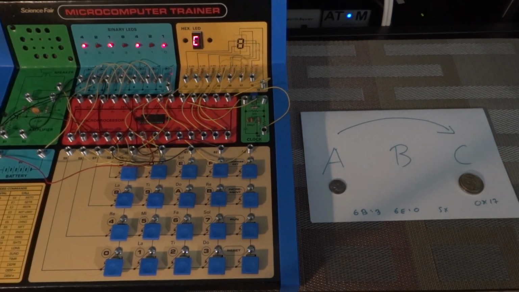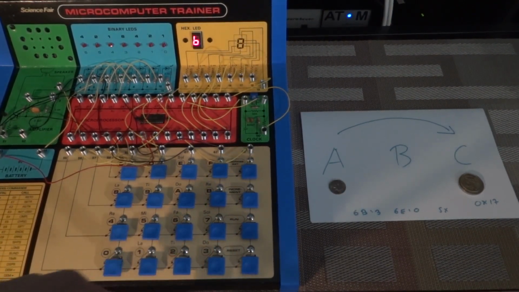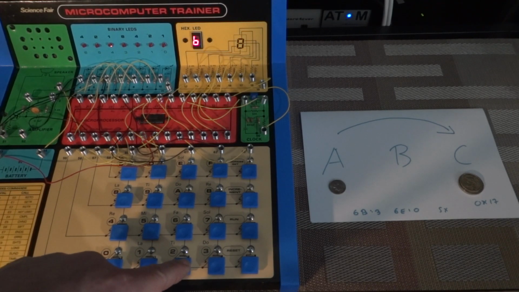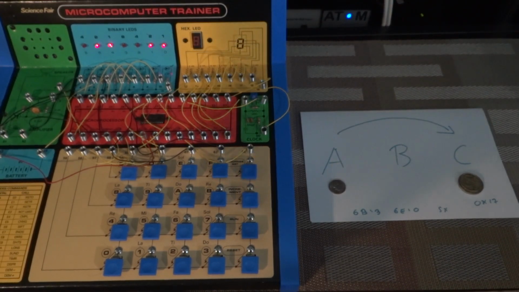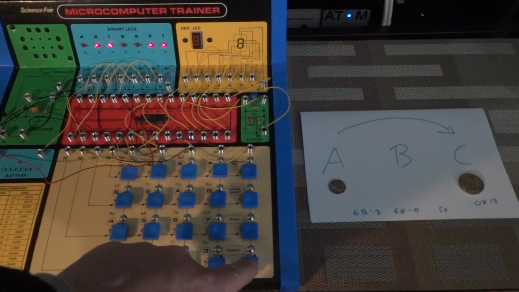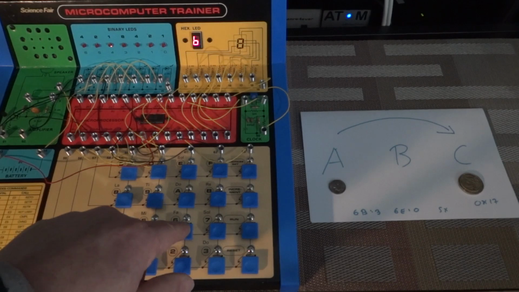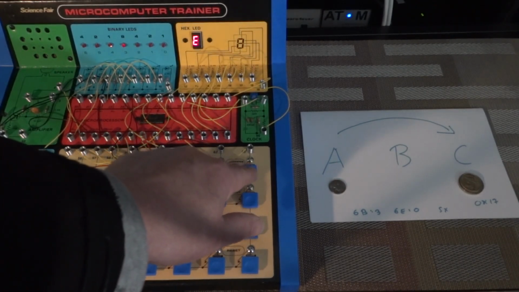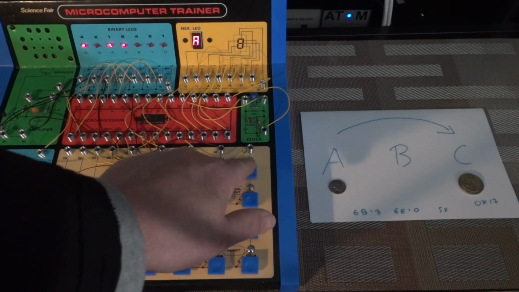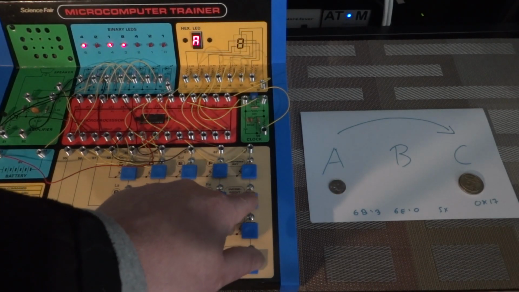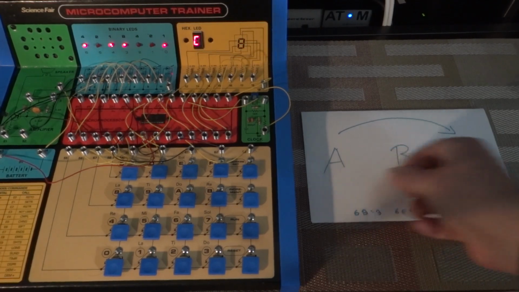Well, and now there's only one move left. I don't think it will mess the last move up. No, it doesn't mess up the last move. Again, stack frame 58. And we're moving from A to C. Wow.